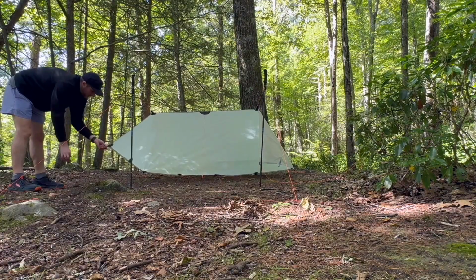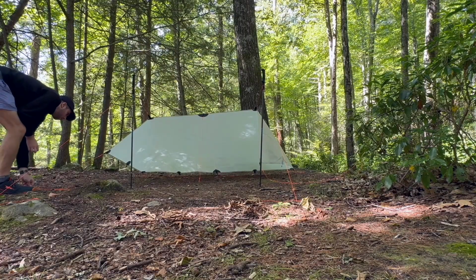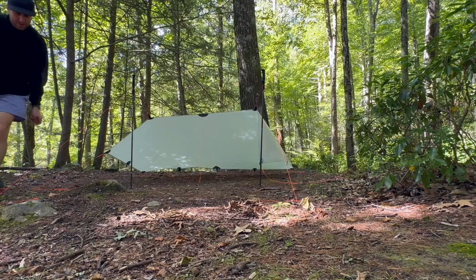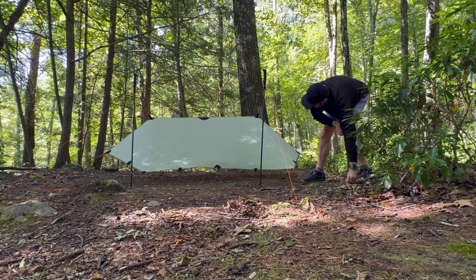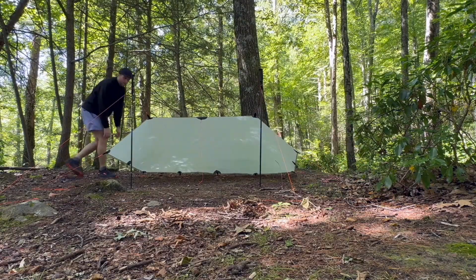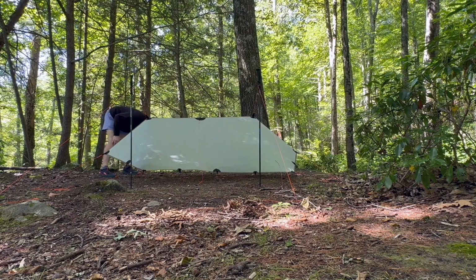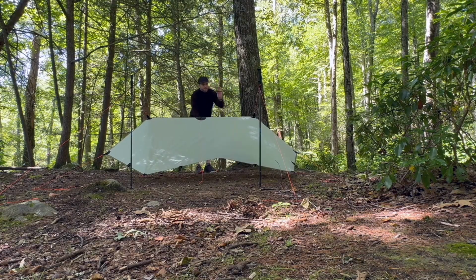And then I will take the corner now and I'll stake that out. I'll do the same with the other side. Then I'll make my final adjustments. I can stake this out too if I'd like, but for that I'm just going to use this stick.